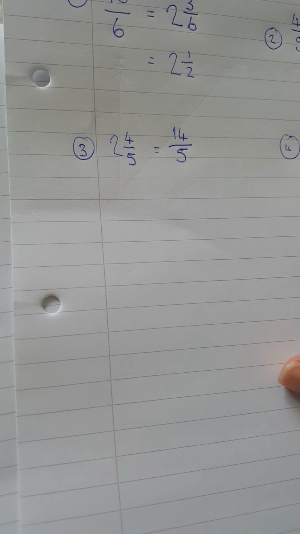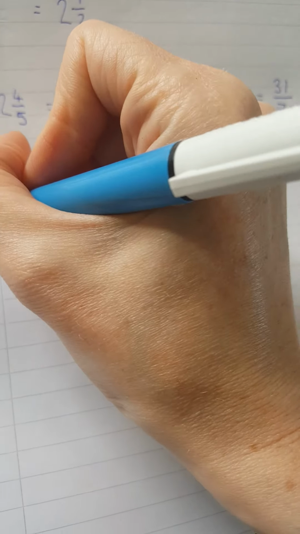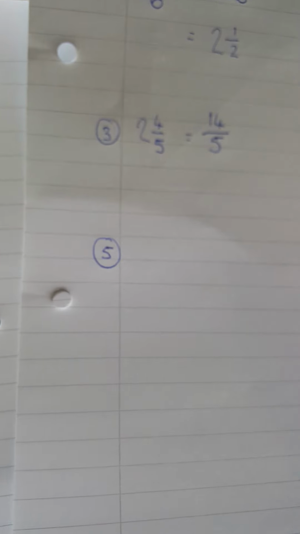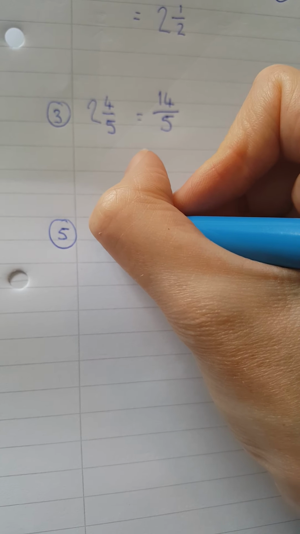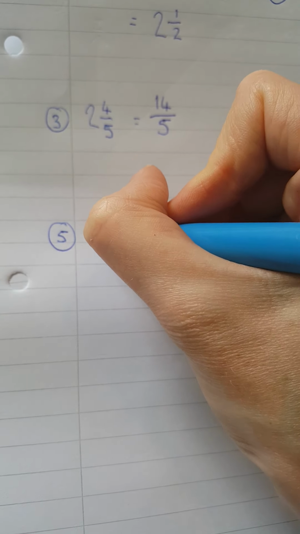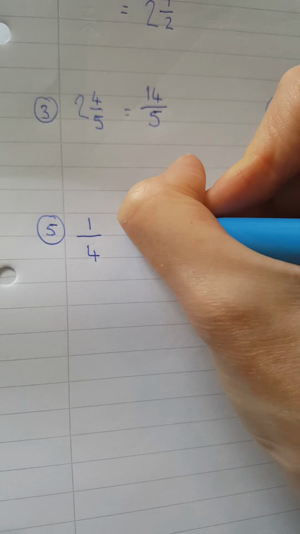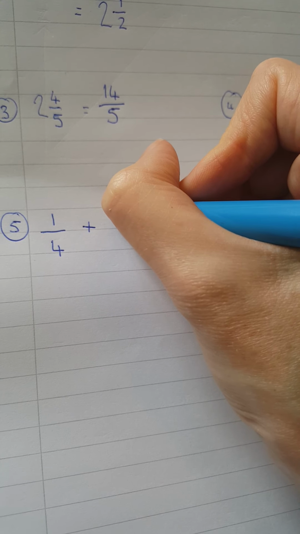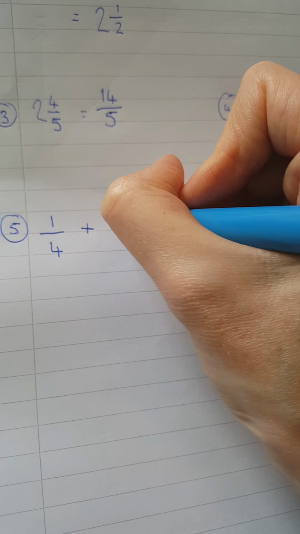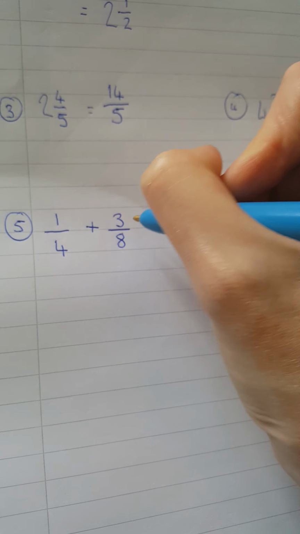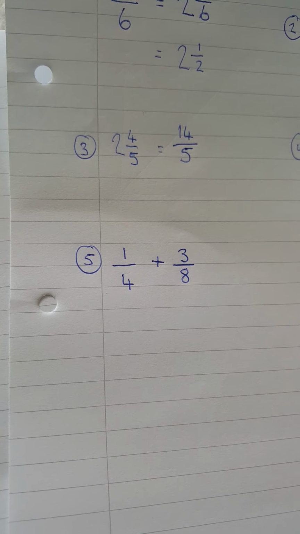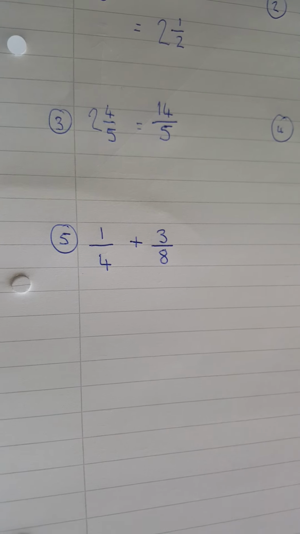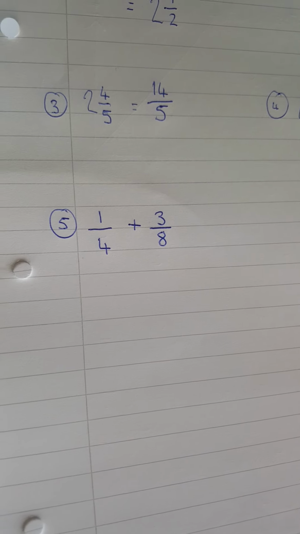Now the next wee thing I want you to revise this week is adding and subtracting fractions with different denominators. So let's look at a couple of examples of that. My example 5 today. So say I have something like 1/4 plus 3/8. Okay, 1/4 plus 3/8. Right, so we've done this in class, so this is just a wee reminder for you.